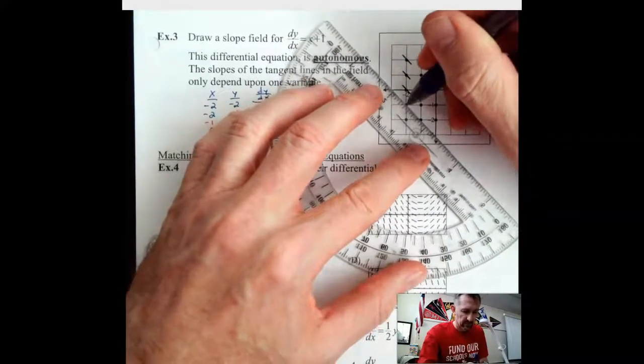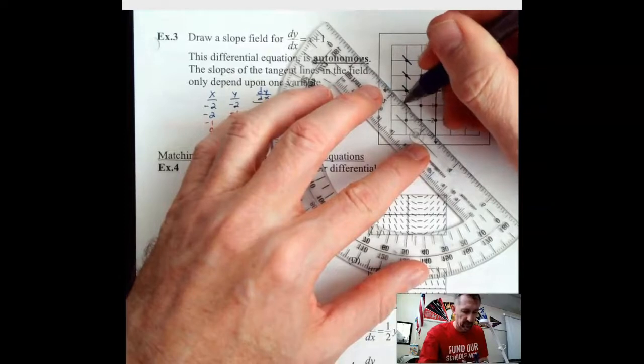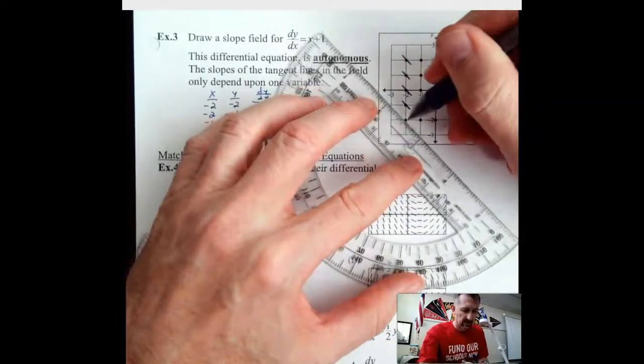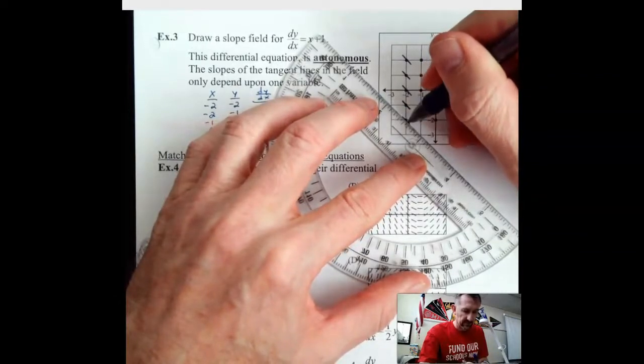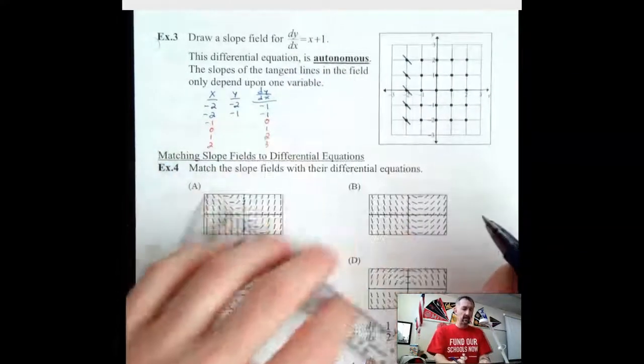So in a multiple choice question, if you can see all of the vertical slopes are the same, then you know it's autonomous in x. And if all the horizontal slopes are the same, then you know it's autonomous in y.